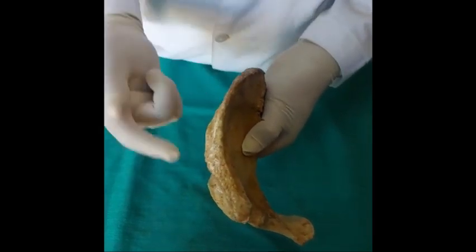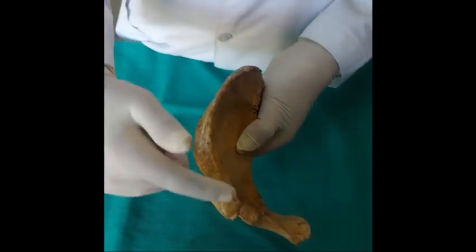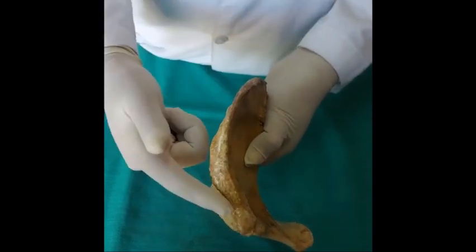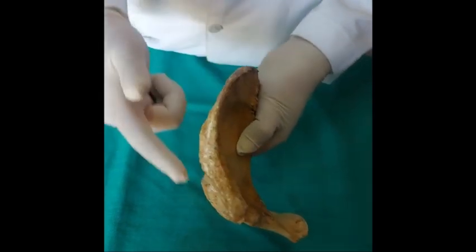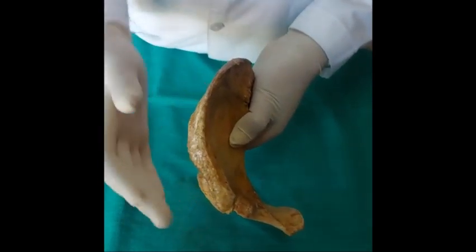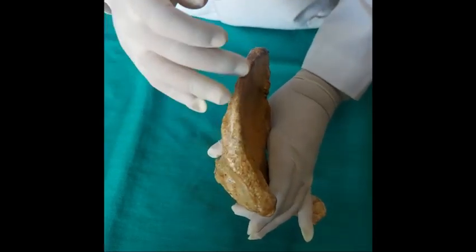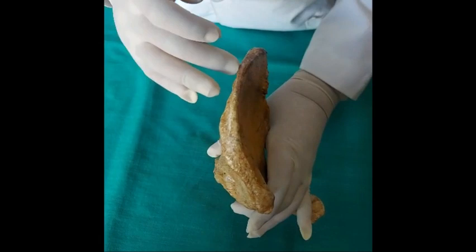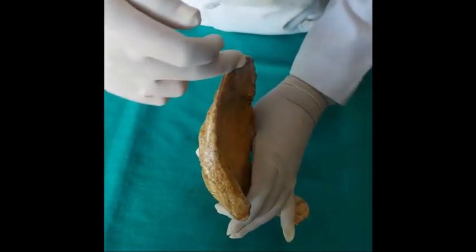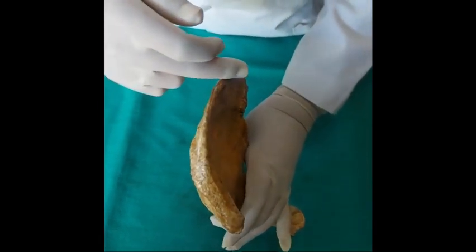Ventral 2/3 of the iliac crest is divided into outer lip, inner lip and intermediate area. The outer lip gives attachment to the external oblique muscle. External oblique is the only muscle inserted to the iliac crest, and the intermediate area gives origin to the internal oblique muscle, and the inner lip gives attachment to the transversus abdominis muscle.